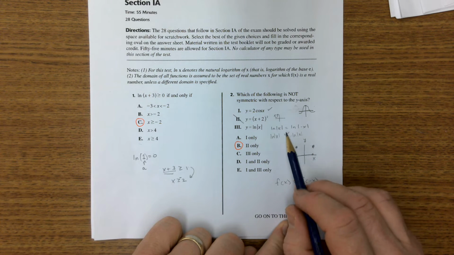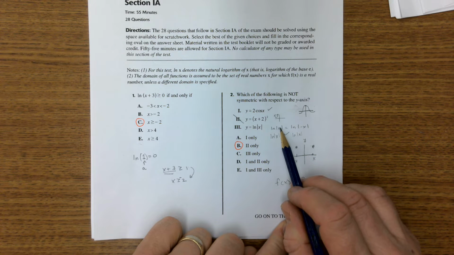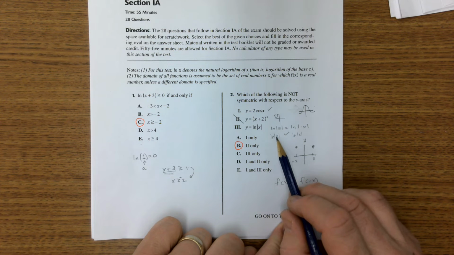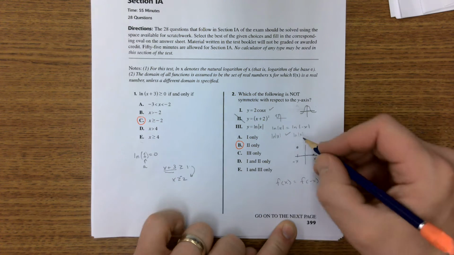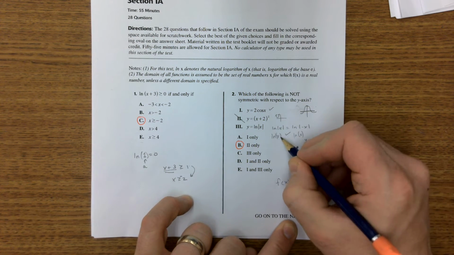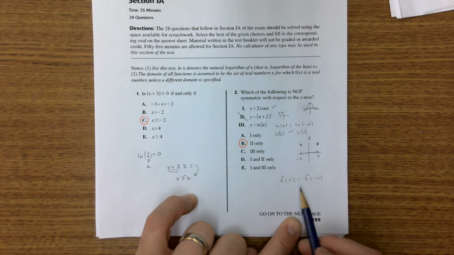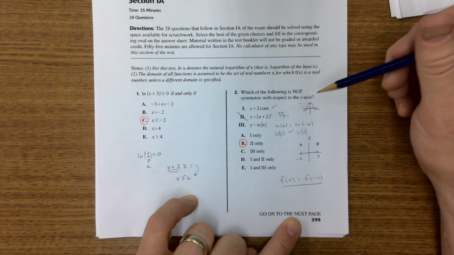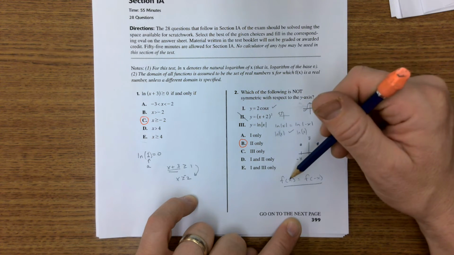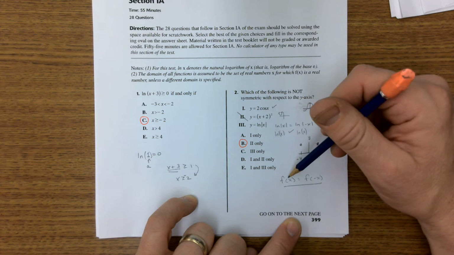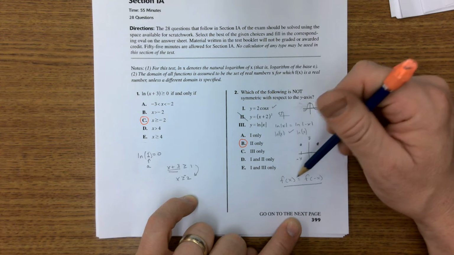That would be this right here, because if you take the absolute value of x, you could just get x, and if you take the absolute value here, it turns into another x. So these are the same on the left and right. And this is the rule that you need to know to find stuff that's symmetric to the y-axis. If you input x and negative x, and you get the same thing, it's symmetric.